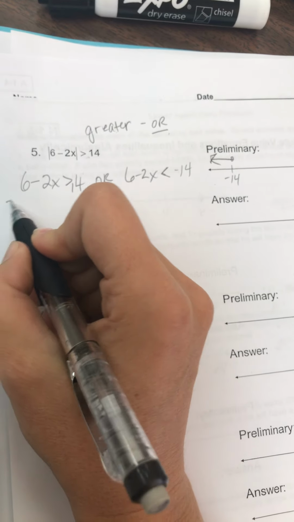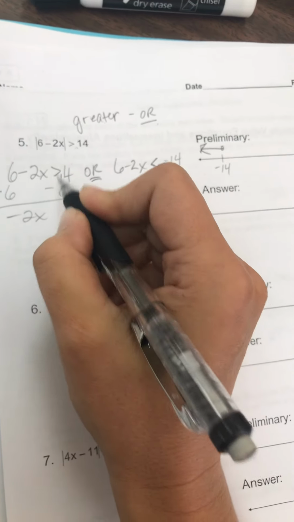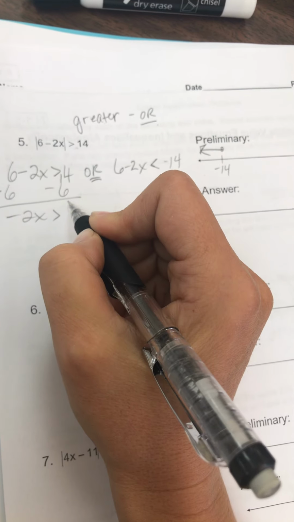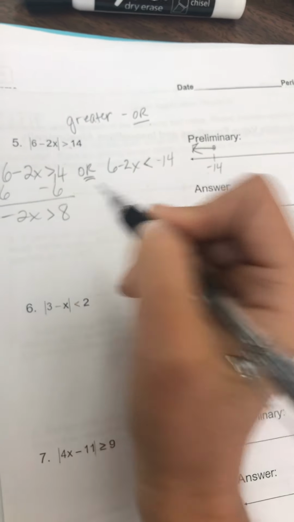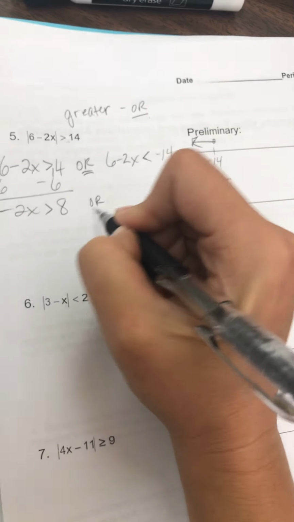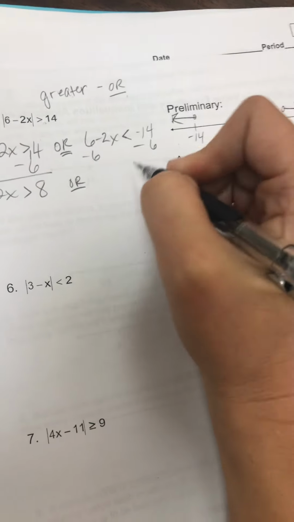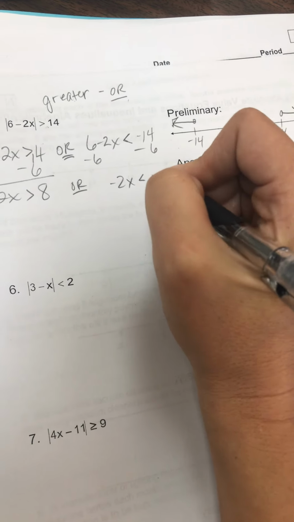We subtract the 6 and get negative 2x is greater than 8, or, subtracting 6 on the other side, negative 2x is less than negative 20.